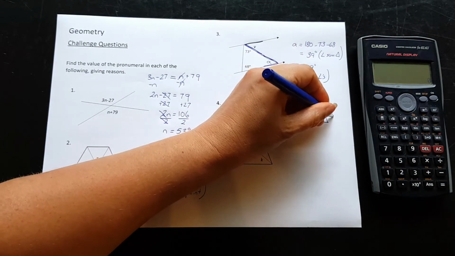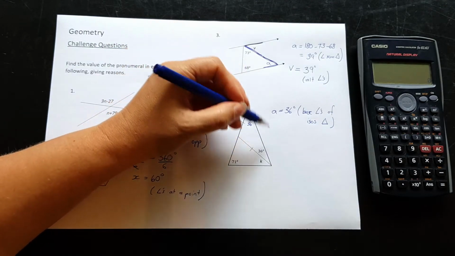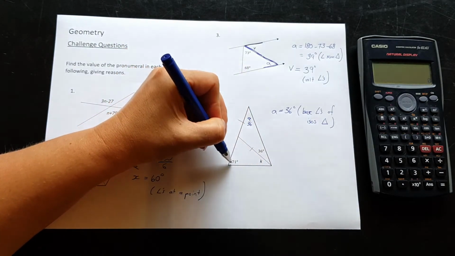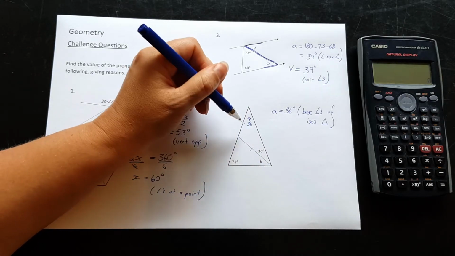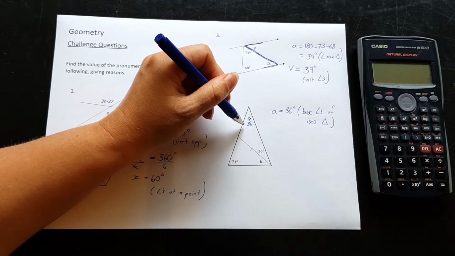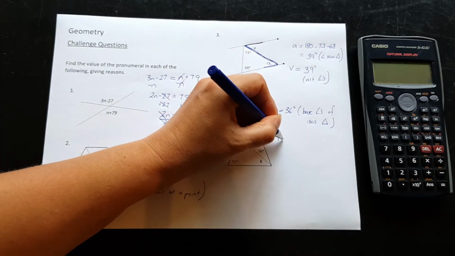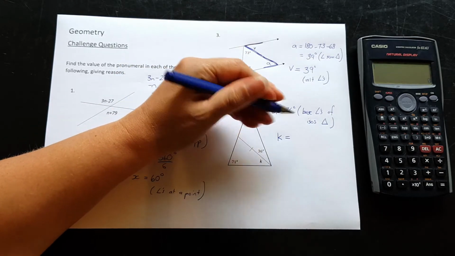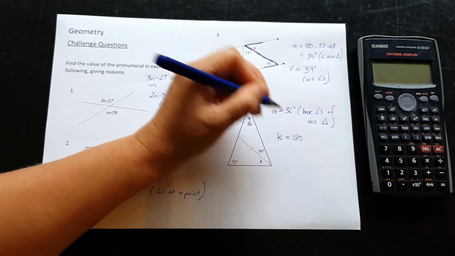They are both base angles of an isosceles triangle. Okay, now if this one here is 36, I could use the whole big outside triangle here to do angle sum of the triangle. Okay, so K is going to be equal to 180, the angle sum of my triangle.